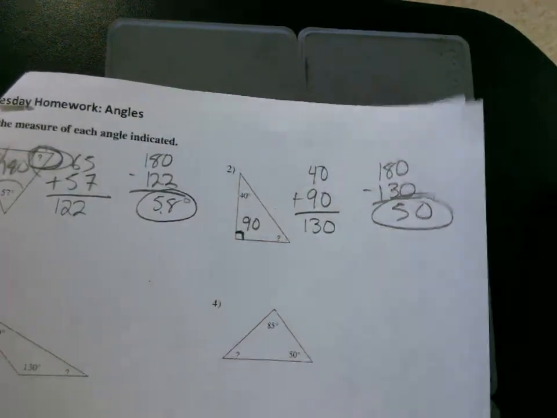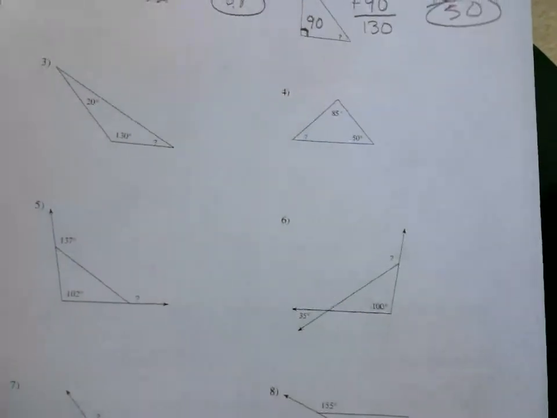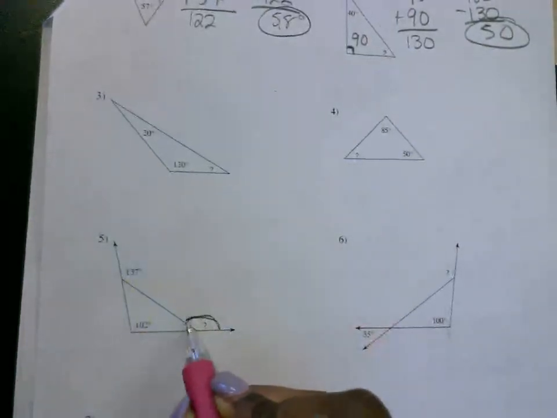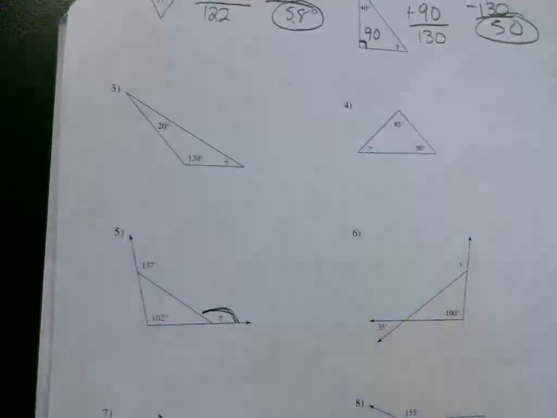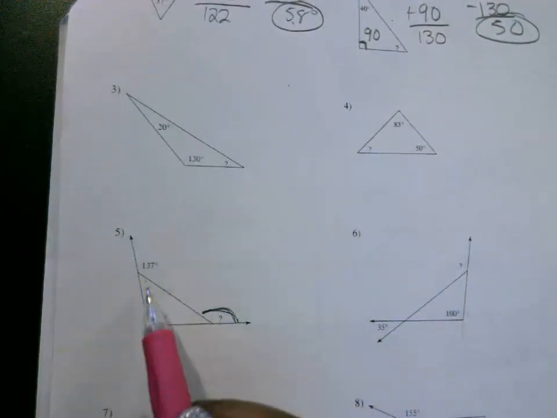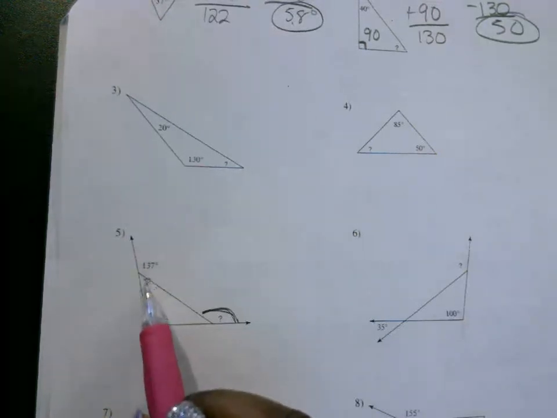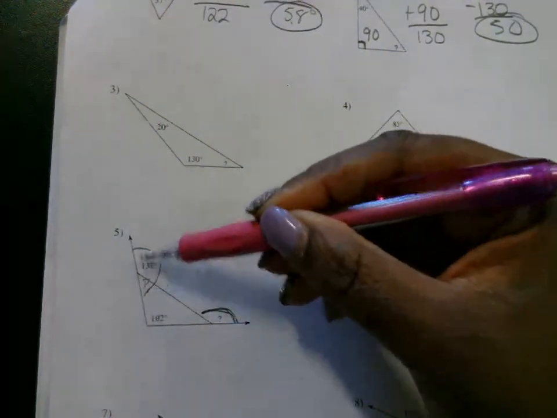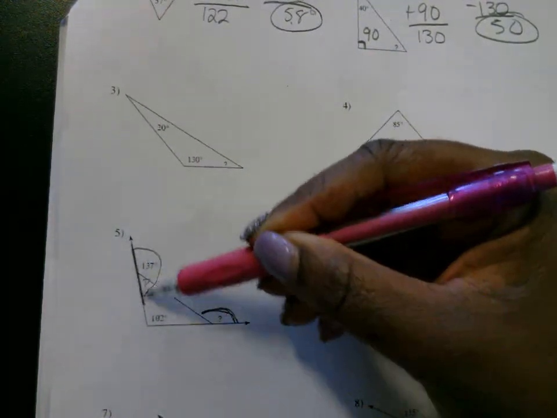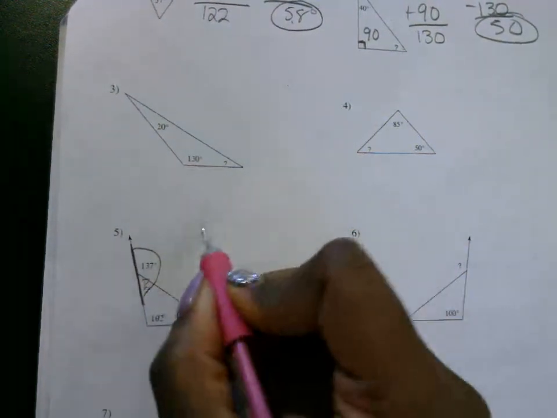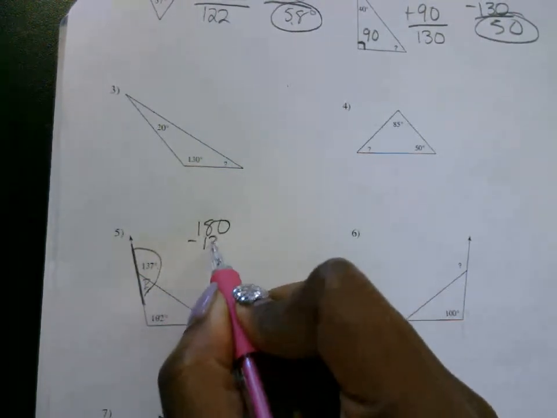Okay. Go down and look at number 5, because 4 and 3 are exactly the same. So you're finding this exterior angle here. You need to know these two angles added together will give you the measurement of this exterior angle. So this angle plus this angle, but I don't know what this angle is. So I'm going to find it. Remember, these two angles right here form this straight line. So we have 180 minus 137.